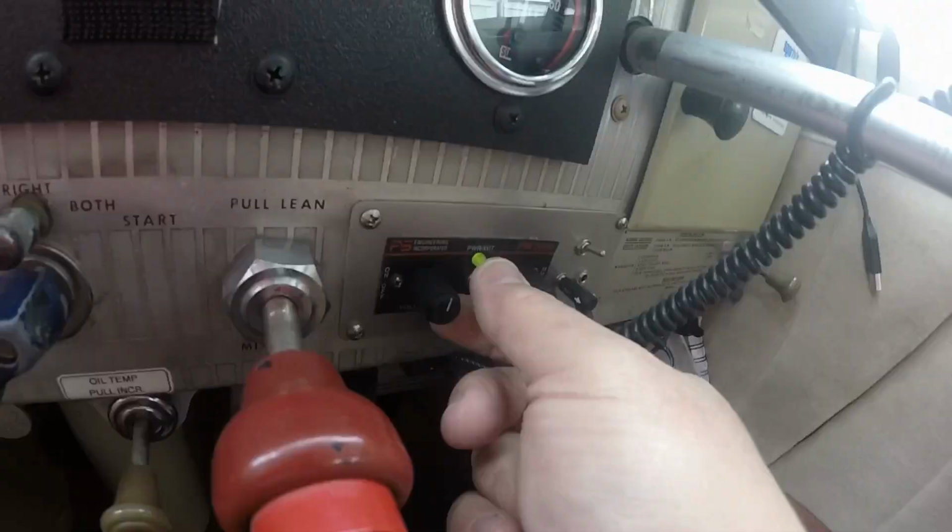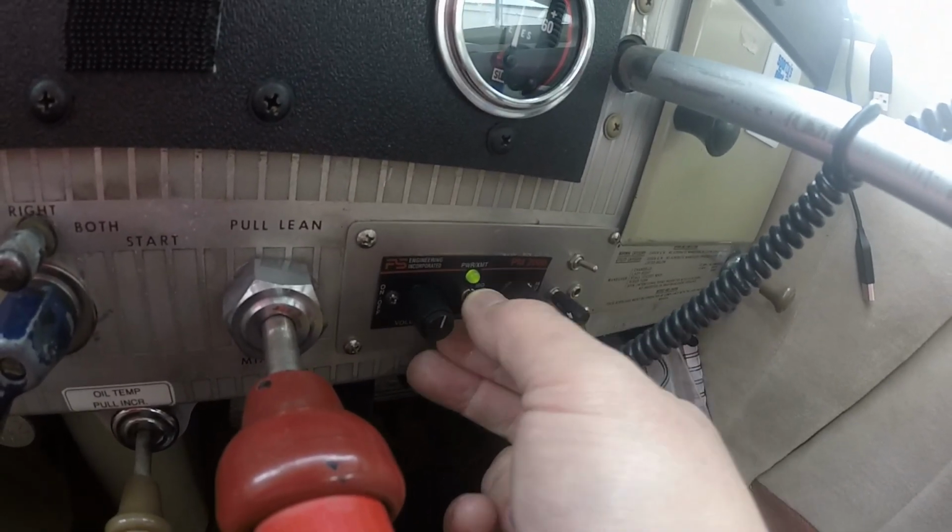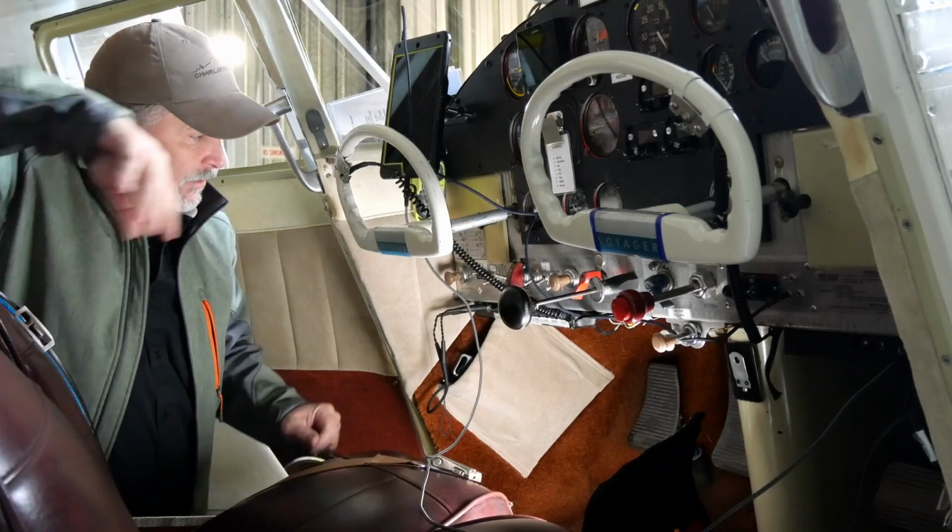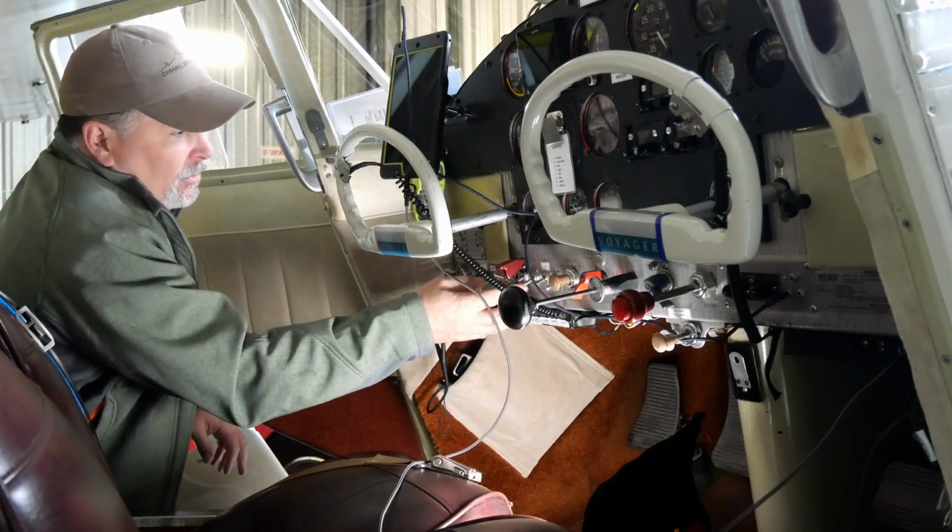So, we're going to do some ground tests and then push the airplane outside and run the motor, because a lot of interference comes from the ignition system of the engine. So, we'll get at it. I have my original cables in the configuration. I'm going to do a ground test.